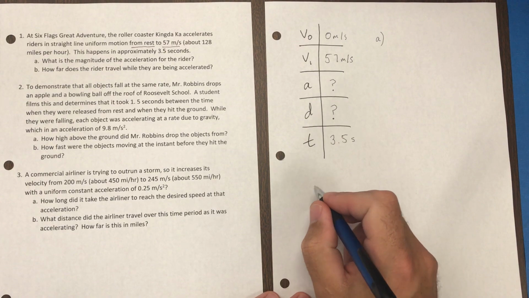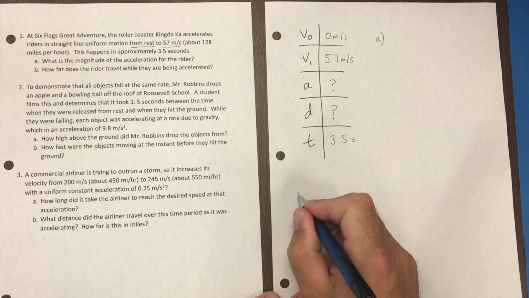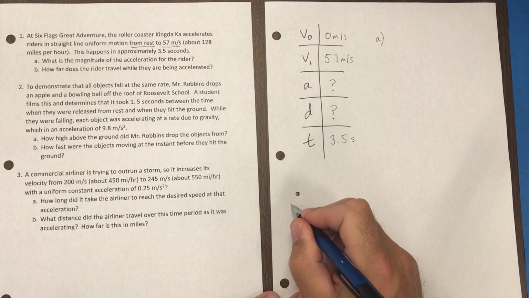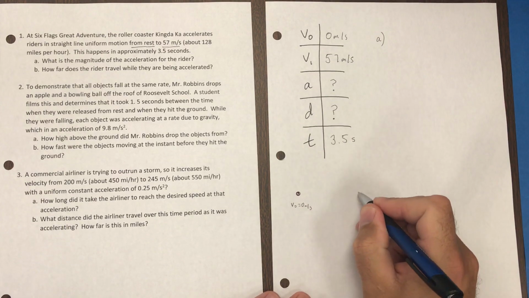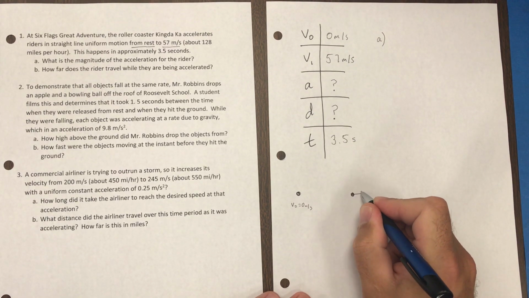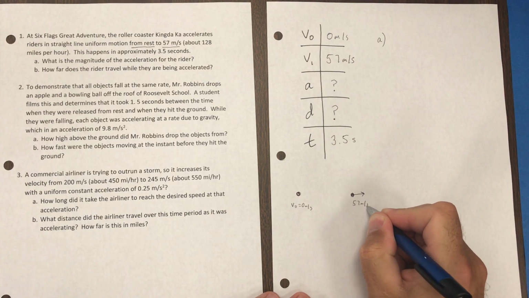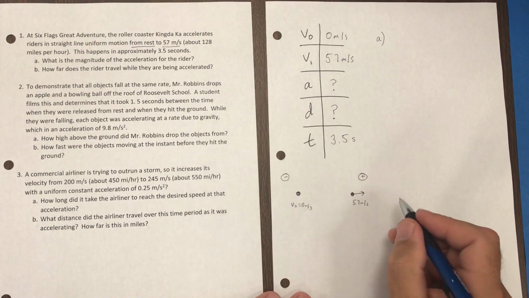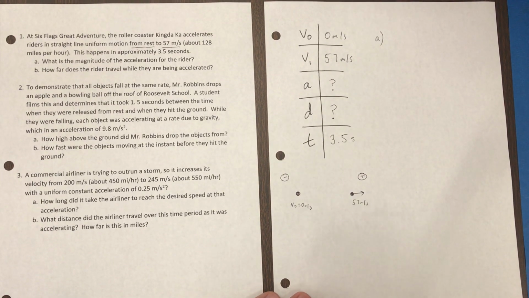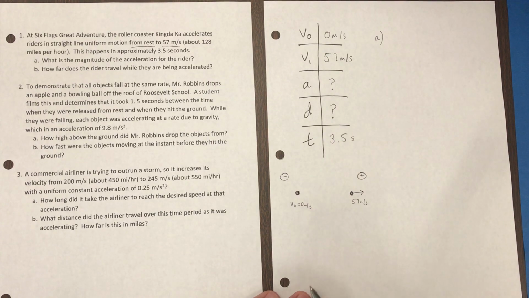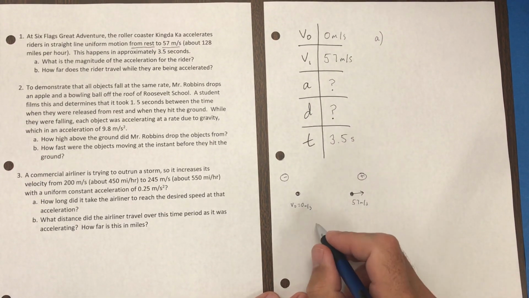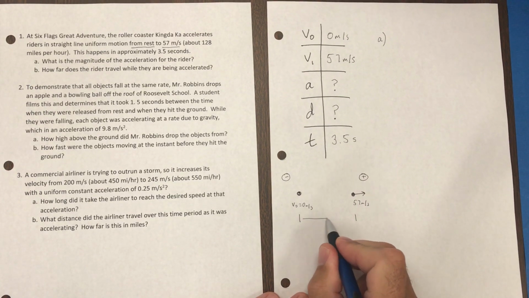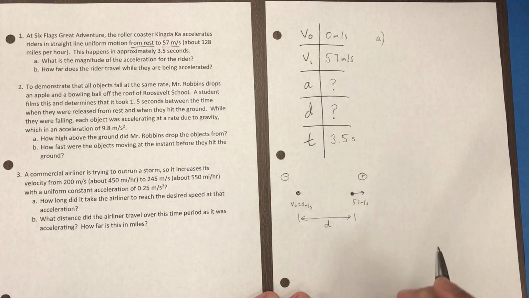A lot of times sketches like this are very simple. You'd say, okay, I'll start here. This is my initial condition. I have an initial velocity of 0. And sometime later, I've got a velocity of 57 meters per second, assuming to the right is positive. And this is a horizontal motion problem, so I don't have to define any vertical signs because it's only going to be happening in the horizontal plane. And my displacement would be the distance from there to there. So that would be the displacement for this problem.